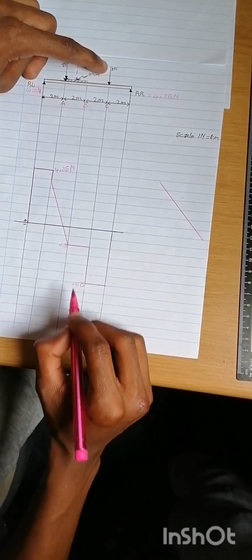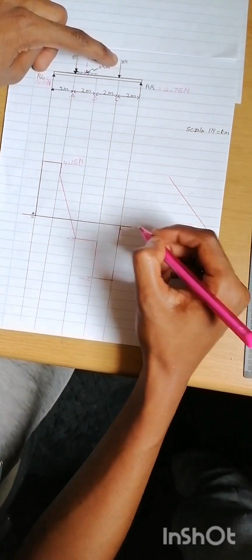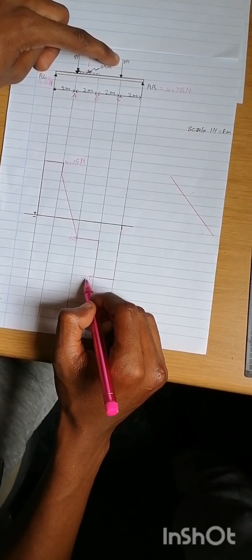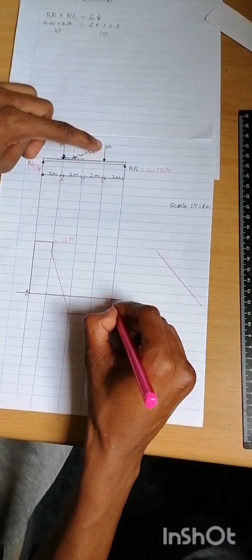So it goes back to 0 when it gets here, because negative 4,75 plus 4,75 is 0. I'm hoping that you can see how we got to 0.